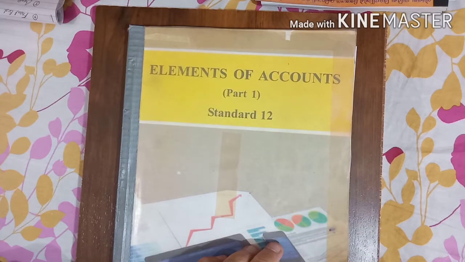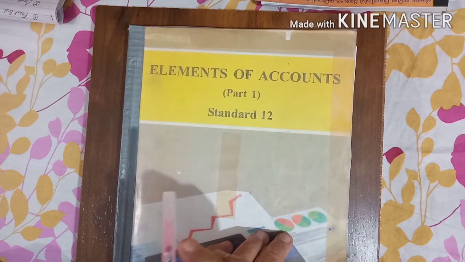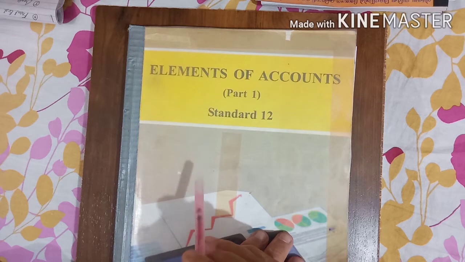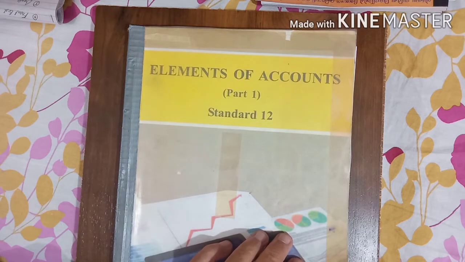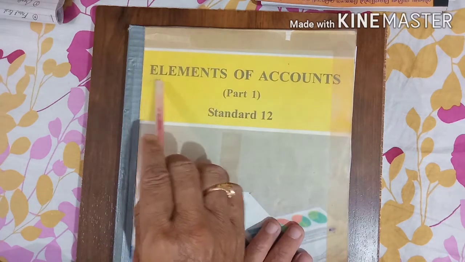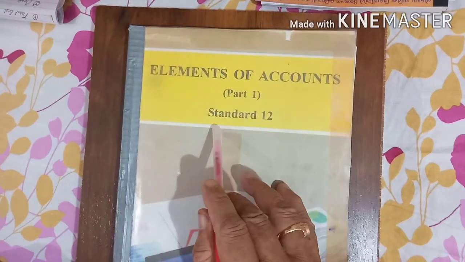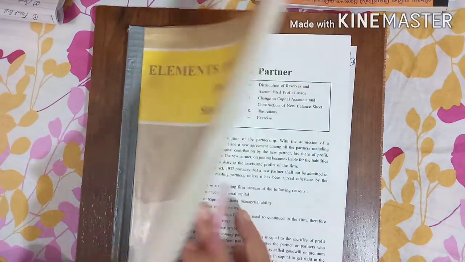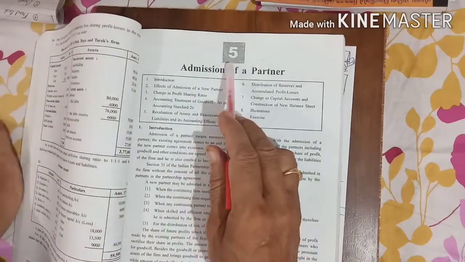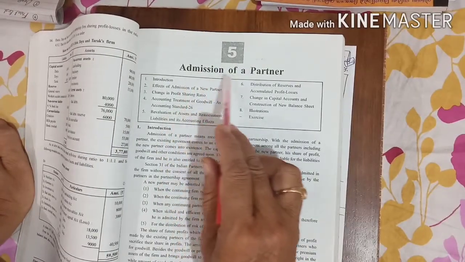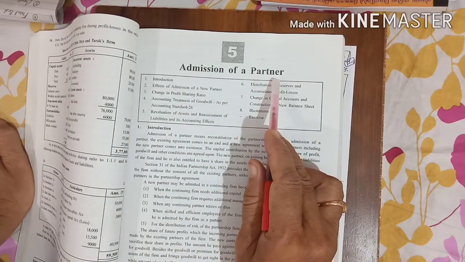Till yesterday we completed the first 4 chapters in total. Today we are going to start the next chapter on the basis of elements of accounts part 1 of standard 12. Our next chapter is chapter 5, which is called admission of a partner.